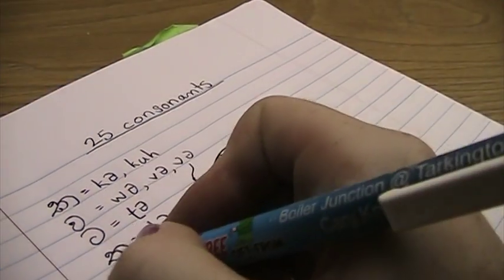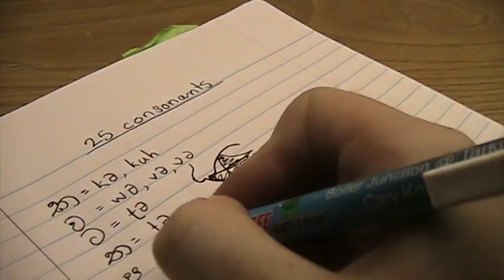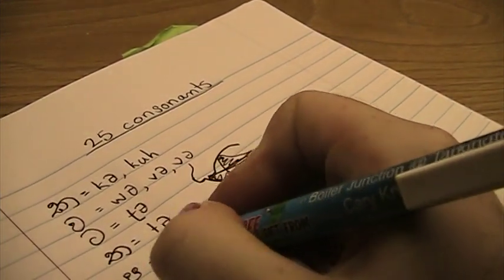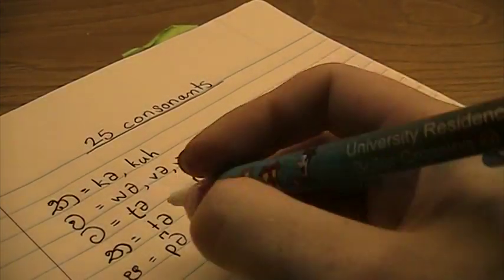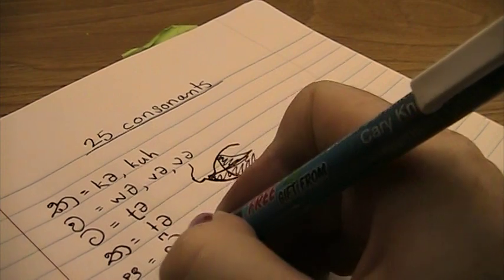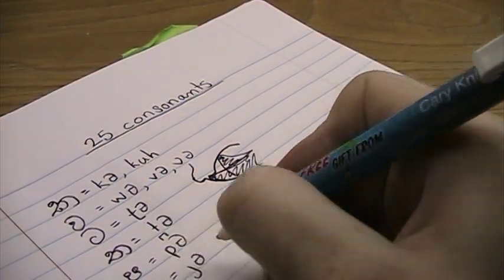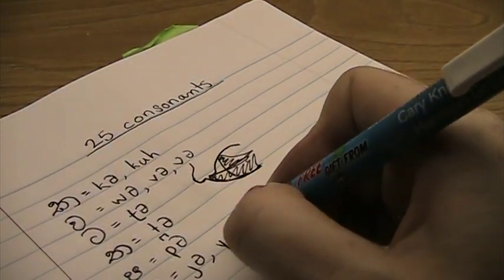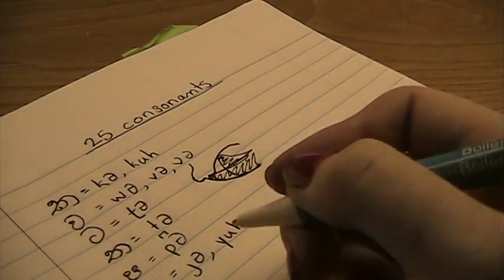Another consonant is pa. This is the very same as P in English. Next, ya, or as it would be spelled in English, ya. It's the same.